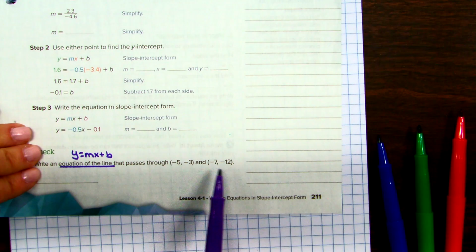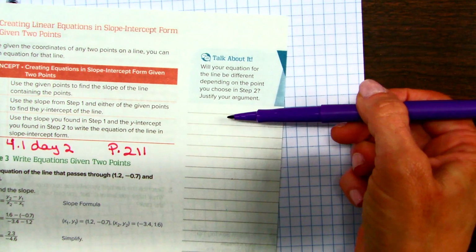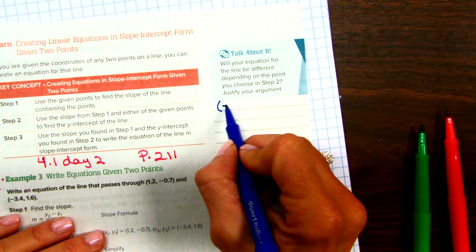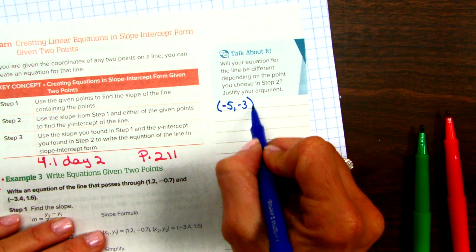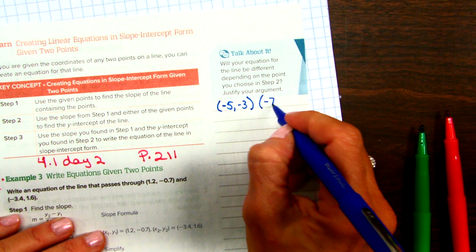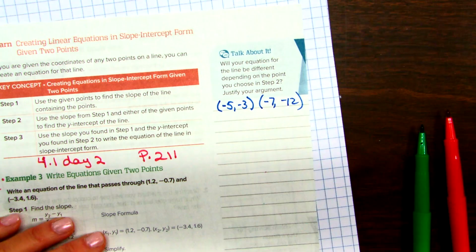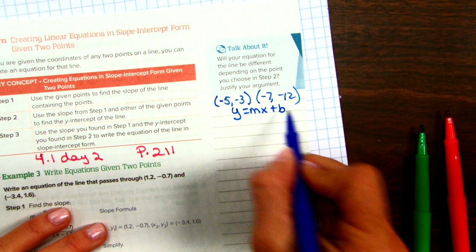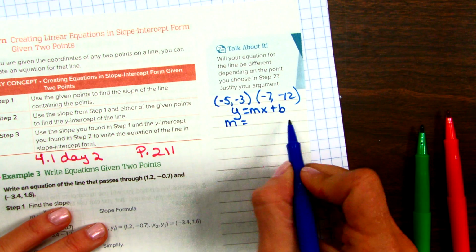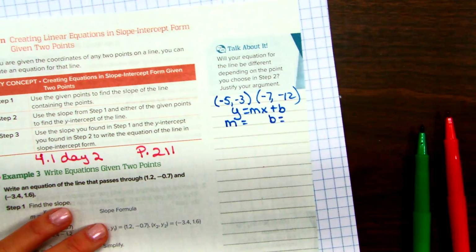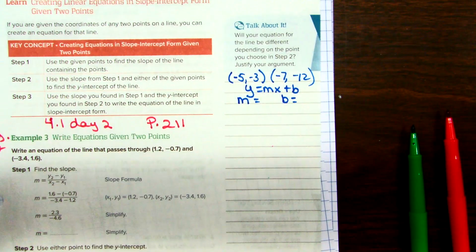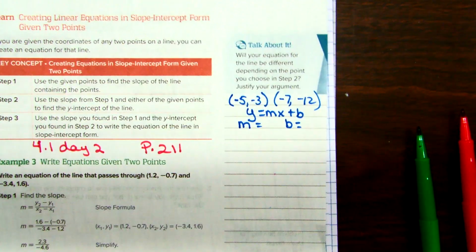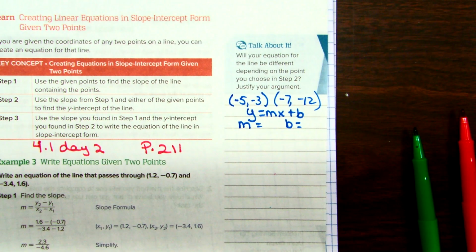So I'm going to write these 2 ordered pairs up here so I have room, right? So I'm just rewriting -5, -3, and -7, -12 right here. And what I need to do is put this in slope-intercept form somehow, which means I need m and I need b. So you kind of go through that process. What do I have? What do I need? How do I get what I need? Okay? And to start, we need slope.